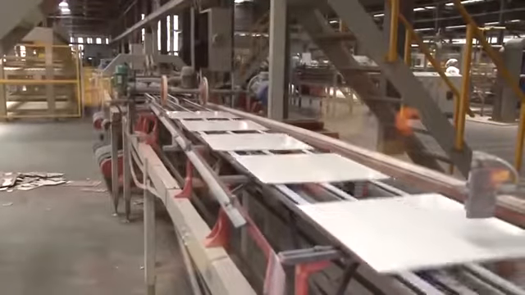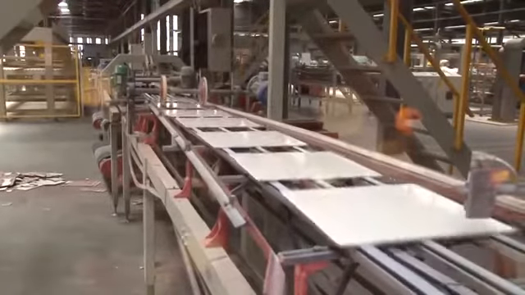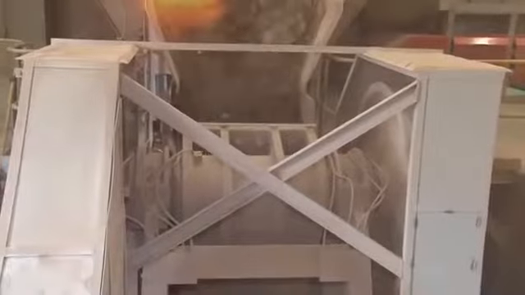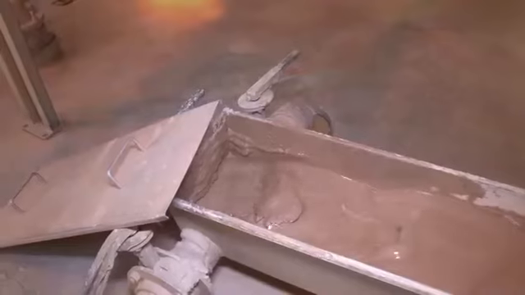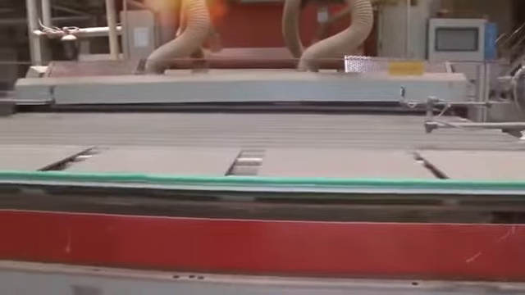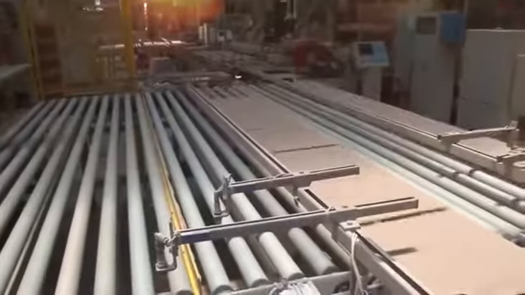Next door to the Vitro factory is the Pegasus factory, which produces ceramic tiles. Ceramic tiles are produced slightly differently. The raw materials are milled to a very fine powder, mixed with water, and the mix is pressed into the shape of a tile.